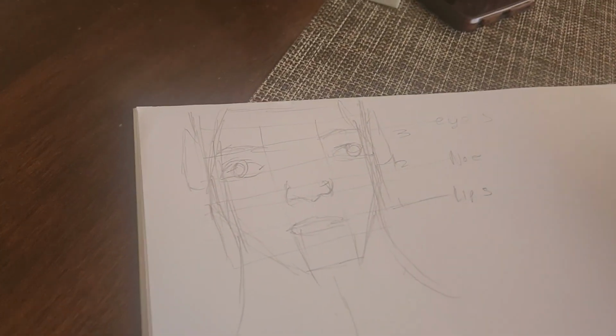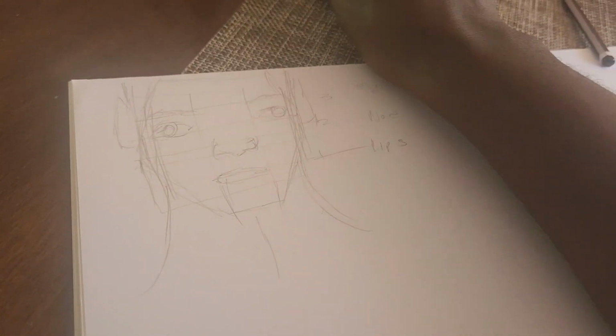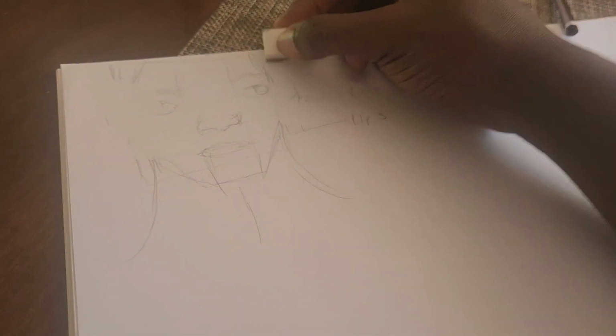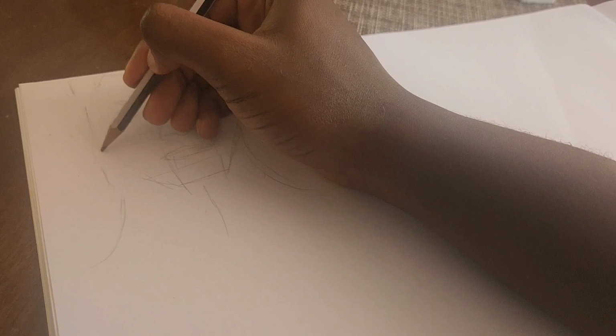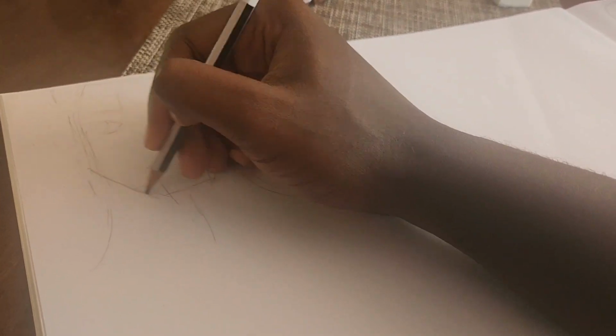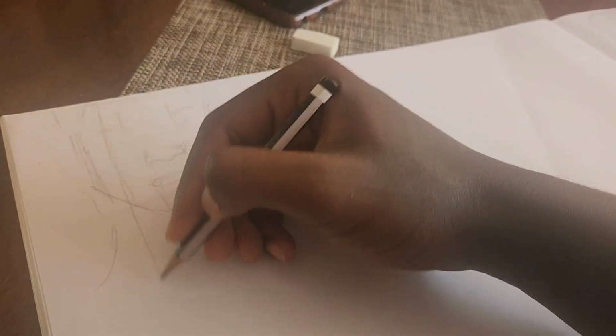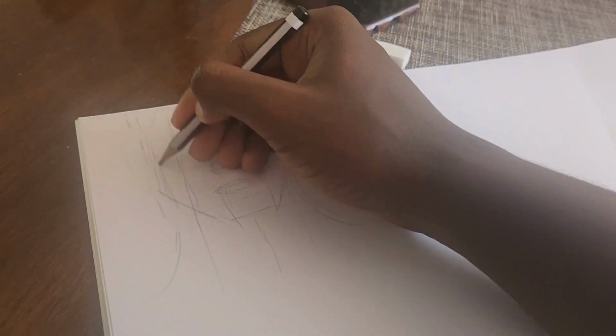And if you feel like the character is not fully formed, feel free to use an eraser to rub the ears if they were not in the proper place, and then to make the face slimmer. Then the eyes, we need to divide them into half.